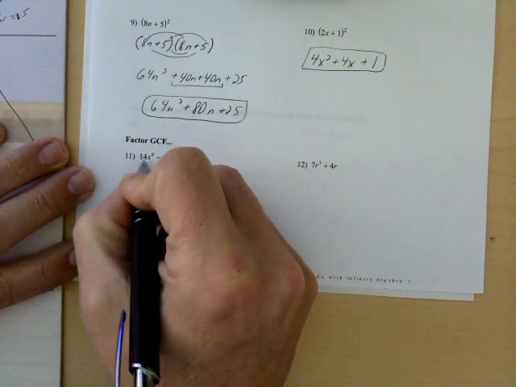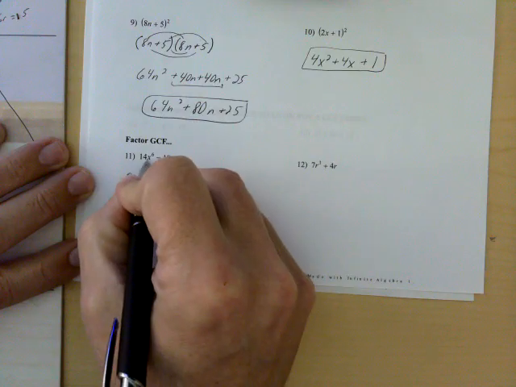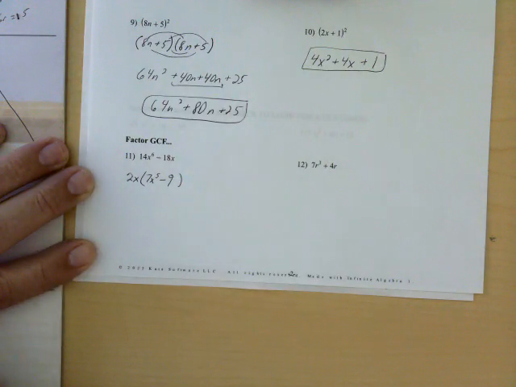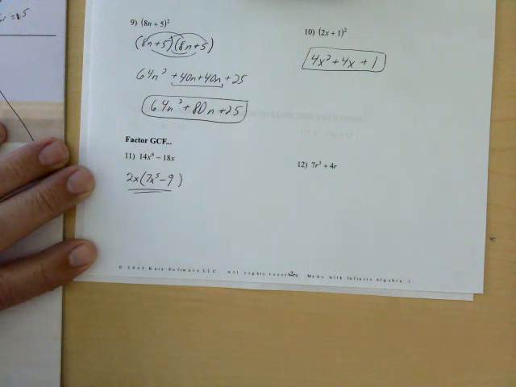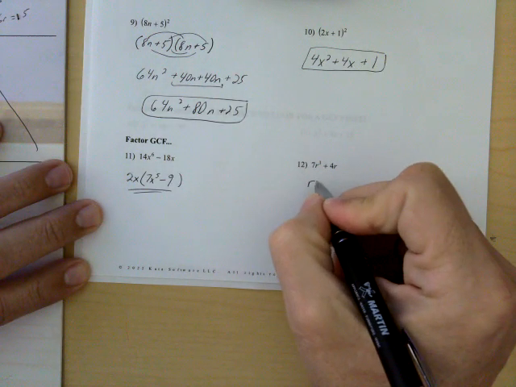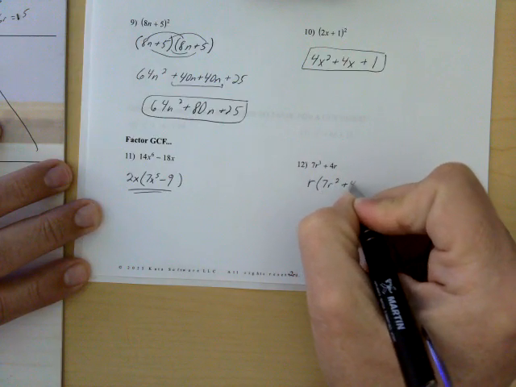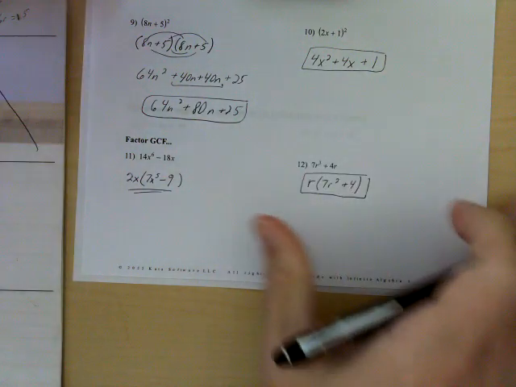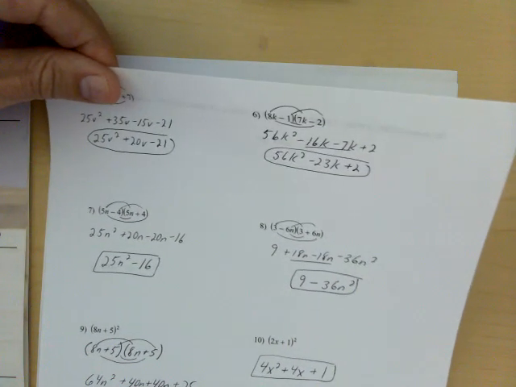So in parentheses, I'm going to have a 7x to the 5th, because 2x times 7x to the 5th gets us back to the 14x to the 6th, and then I need a minus 9. And we're done. Okay, so again, always check by multiplying, and you're good. For this, the only number that fits into 7 and 4 is a 1, so you only have an r in common. So all I can do is factor out an r, but then we'll have a 7r squared plus 4 inside the parentheses. Okay, so again, if you distribute the r, you're back to the original problem. Okay, so GCF, always look for GCF.